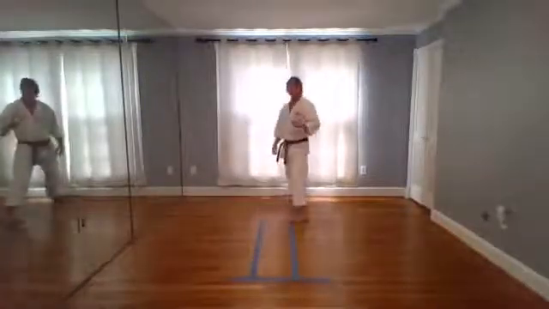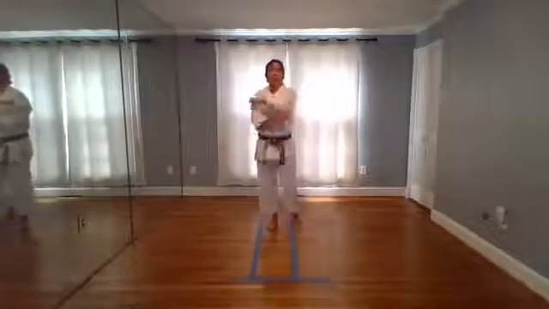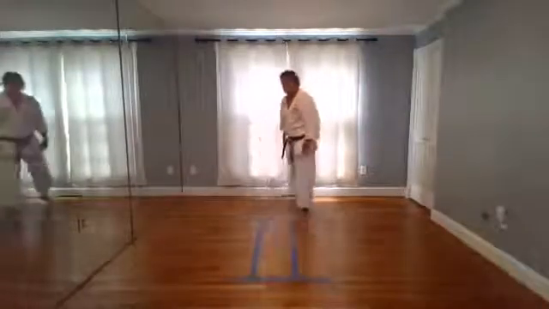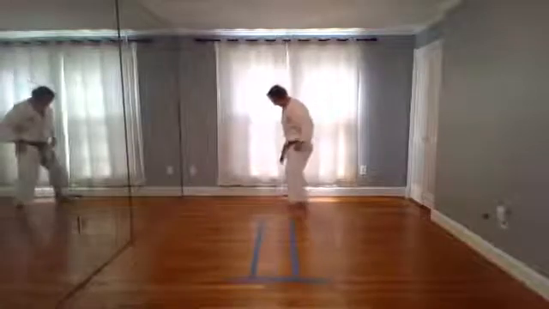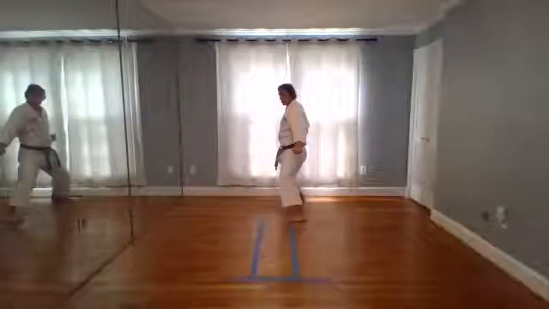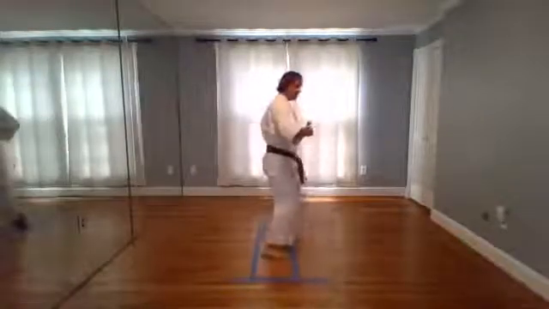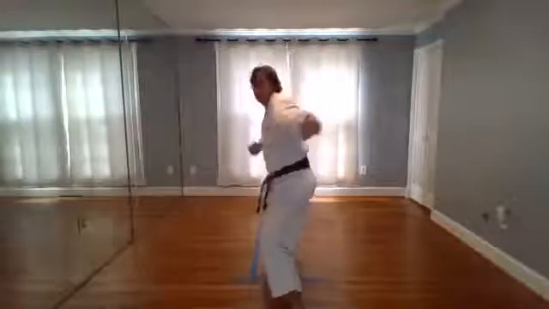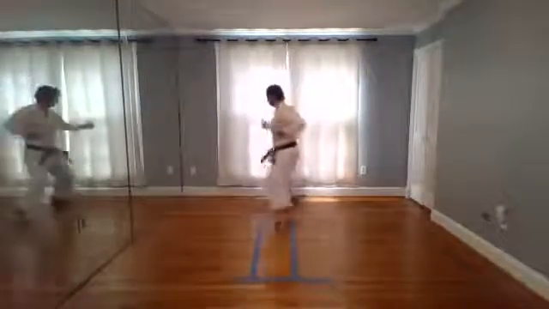Okay, ready? So I'm just going to call it by technique, taisho or tetsui. The stepping remains the same. Taisho, tetsui, tetsui, taisho.